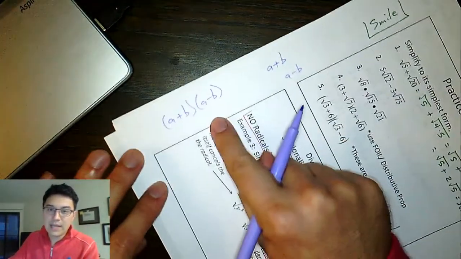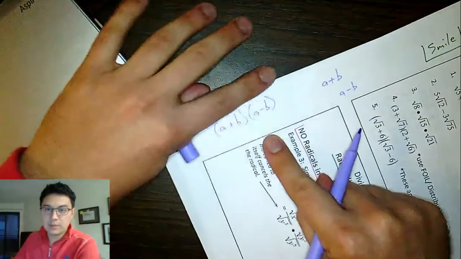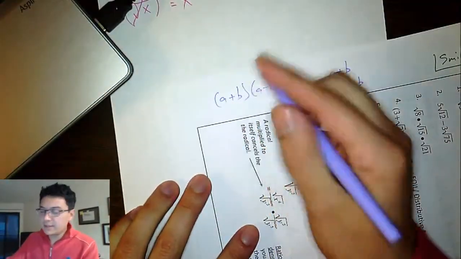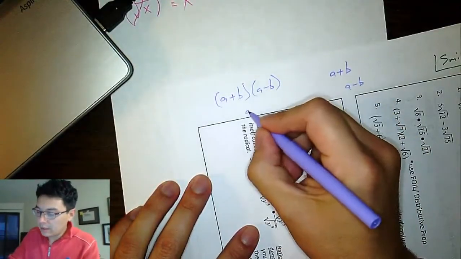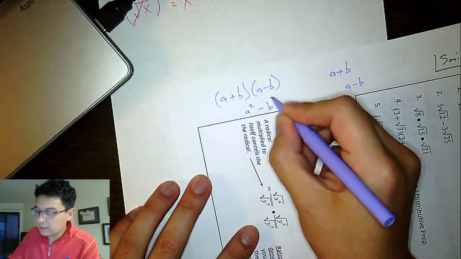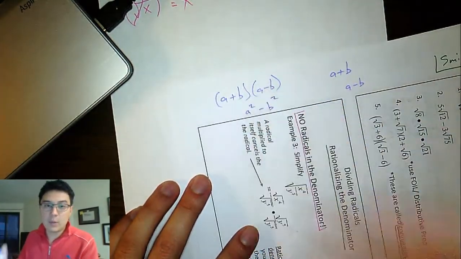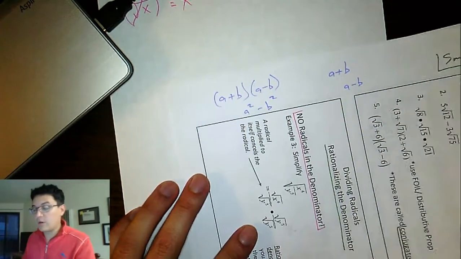If you FOIL this out, okay, if you FOIL this out, oh, where's my paper? There we go. So if you FOIL this thing out, you will end up with a squared minus b squared. Okay, that's how it FOILs out. If you don't believe me, actually try it. Actually try FOILing it out.